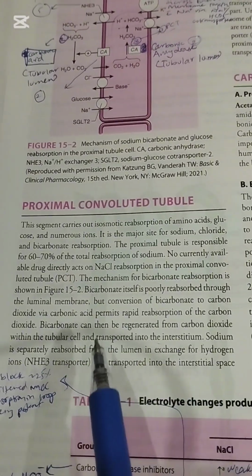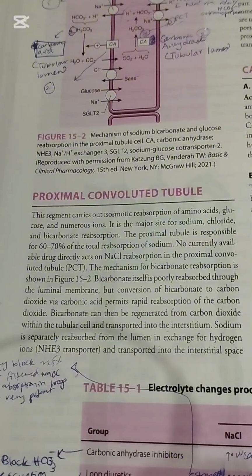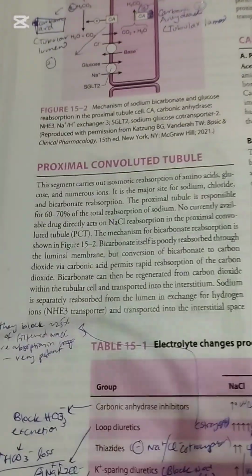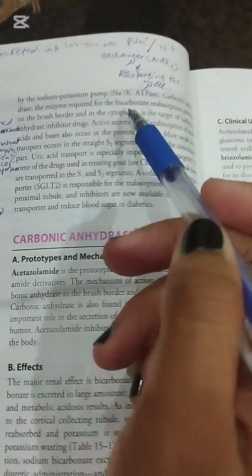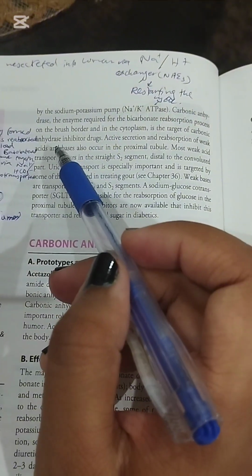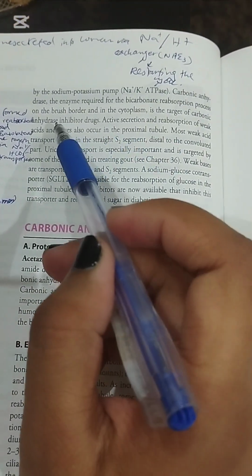And then sodium is separately reabsorbed from the lumen in exchange for hydrogen, via the NHE3 sodium hydrogen exchange transporter, and transported into the interstitial space by the sodium potassium ATPase pump. Carbonic anhydrase, the enzyme which is required for the bicarbonate reabsorption process on the brush border and in the cytoplasm, is the target of carbonic anhydrase inhibitor drugs.